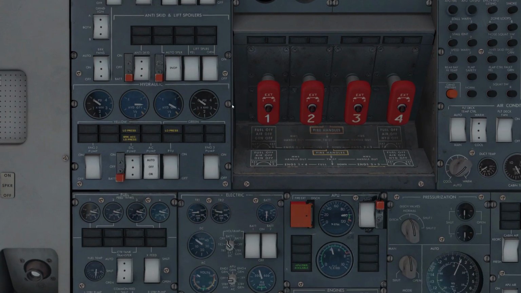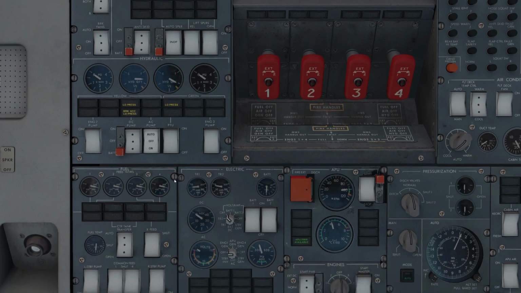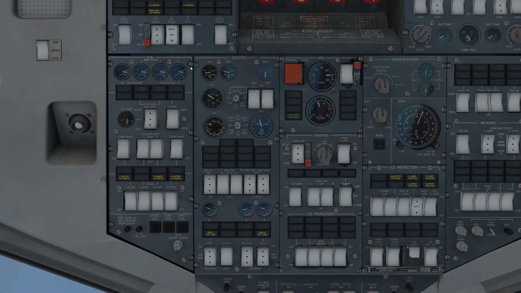Here we have the hydraulics panel with the pump switches and pressures. Here's our fuel panel system with fuel pumps and cross-feed and common feed valves. The electric panel, where we can view the voltage and ammeters for different systems, as well as turning on and off different buses.